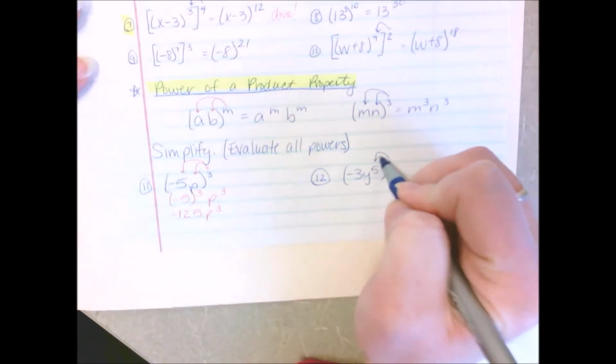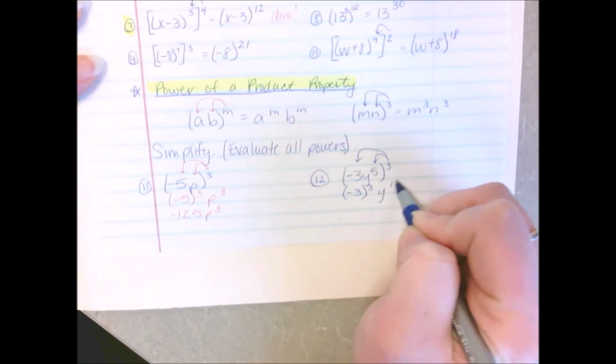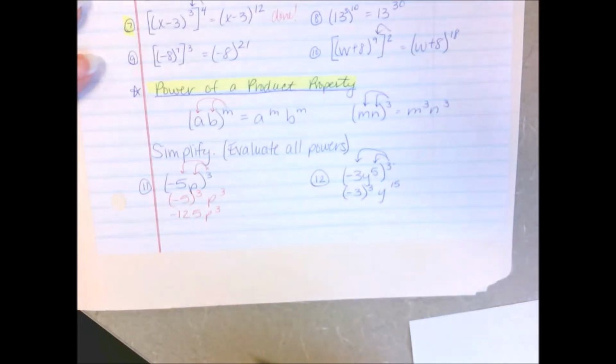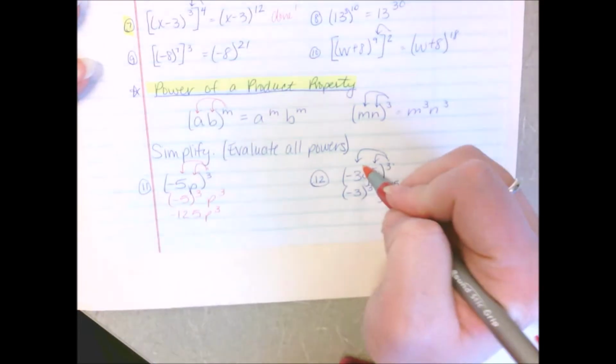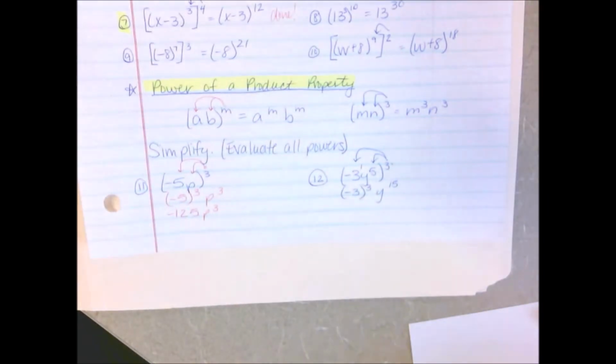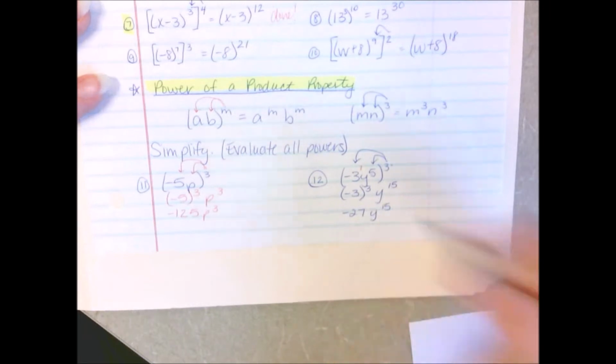In number 12, we take the 3 into both pieces. We get negative 3 to the 3rd and y to the 15th because I multiply those. Since this one didn't have an exponent already, think of it like it has its invisible exponent of 1. So 3 times 1 will just give you 3. Negative 3 to the 3rd is negative 27, and then y to the 15th.